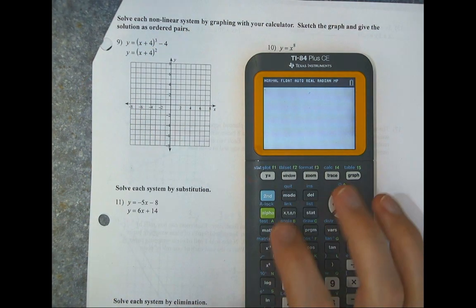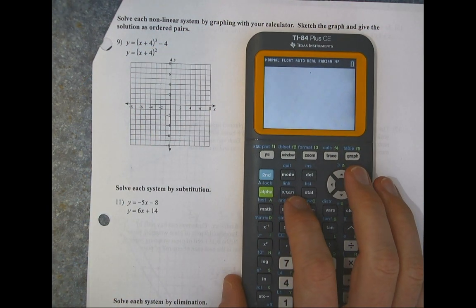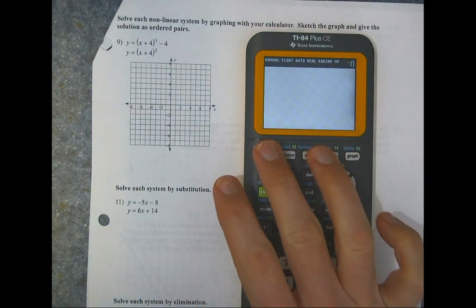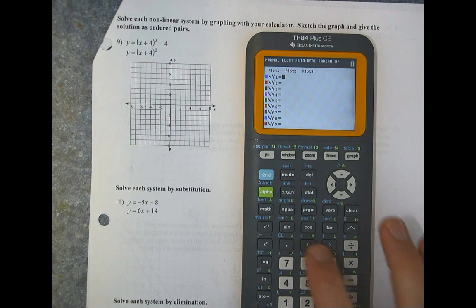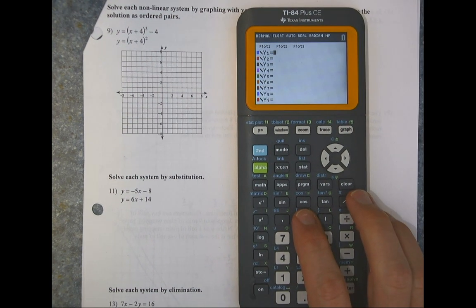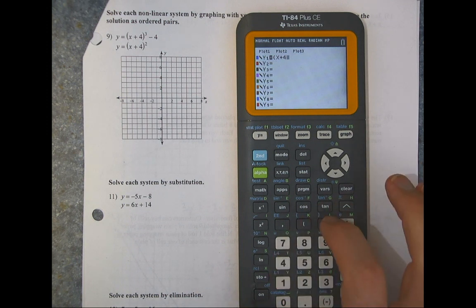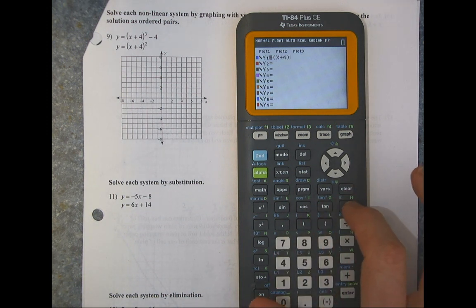Okay, so for these nonlinear equations, we're going to go ahead and graph them and find the intersection. We're going to do it on the graphing calculator, so we're going to go to our y equals and plug this in, including our parentheses. Raised to is right here.